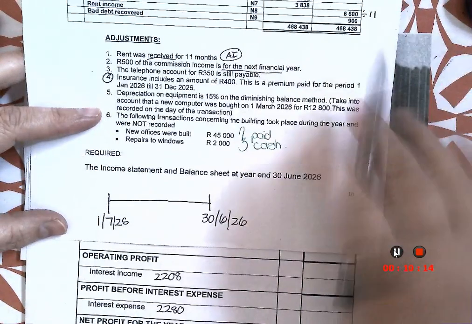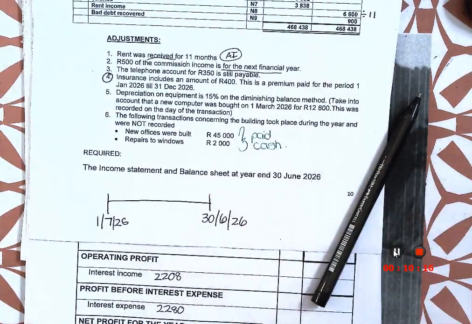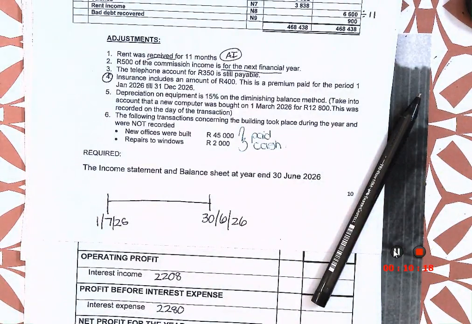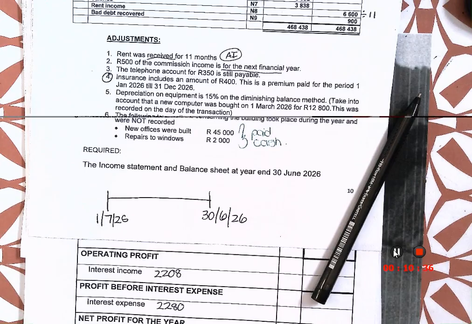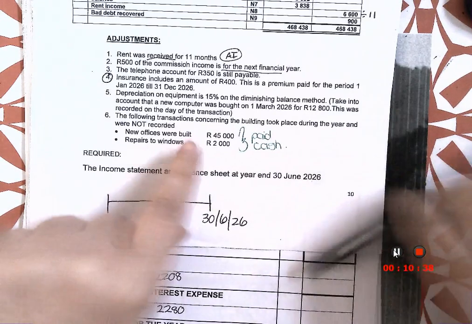Because remember, my insurance expense is the total of all my different premiums, right? It's the total of all my premiums. So I can have a life insurance, an insurance on my stock, an insurance on my building, an insurance on my vehicles. Okay, so one of those premiums is that 400 rand.